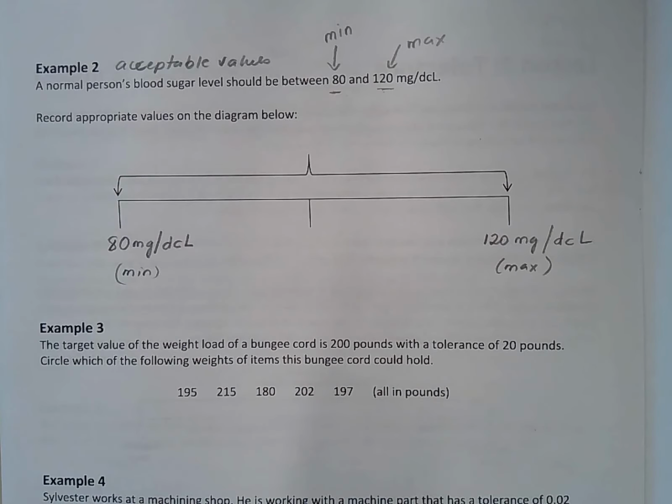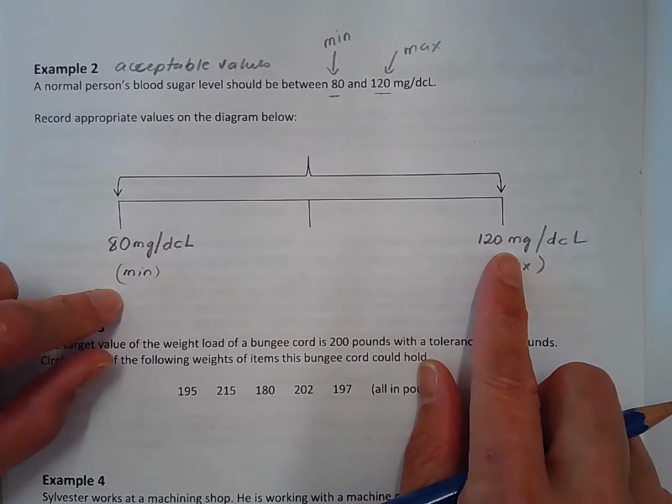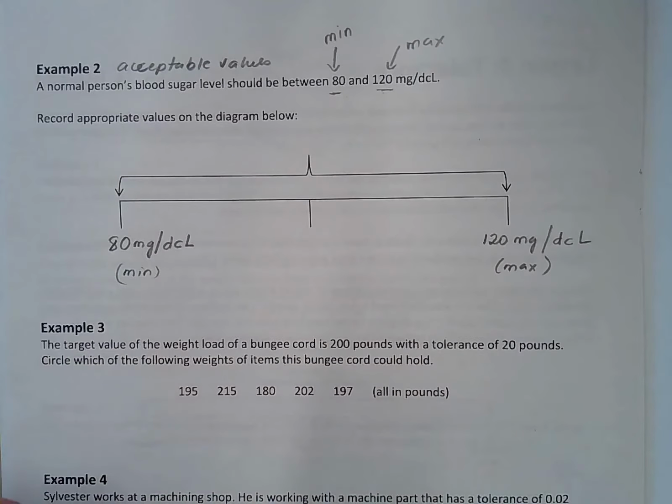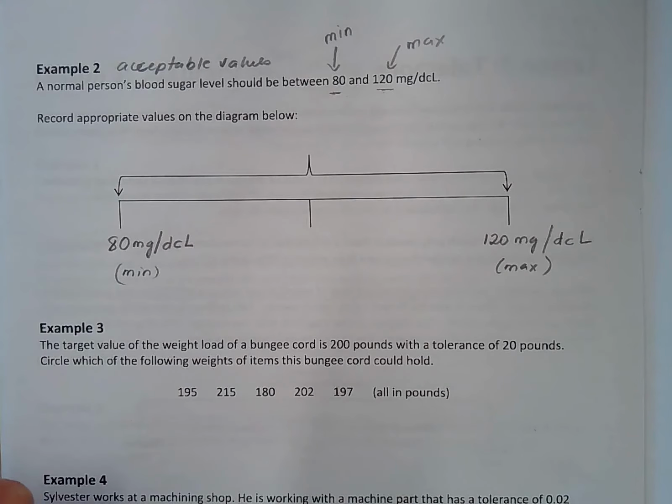Yeah, you can say it. In the middle would be? Of those two numbers? Yeah. Oh, okay. Yeah, middle. Here's what we could do.